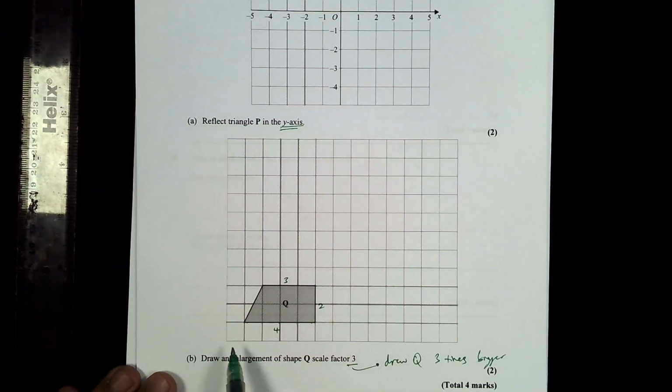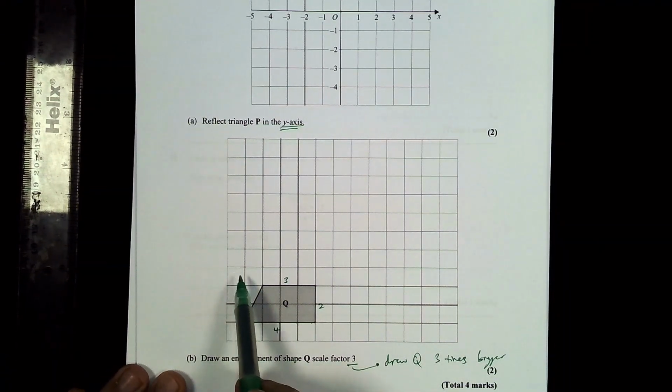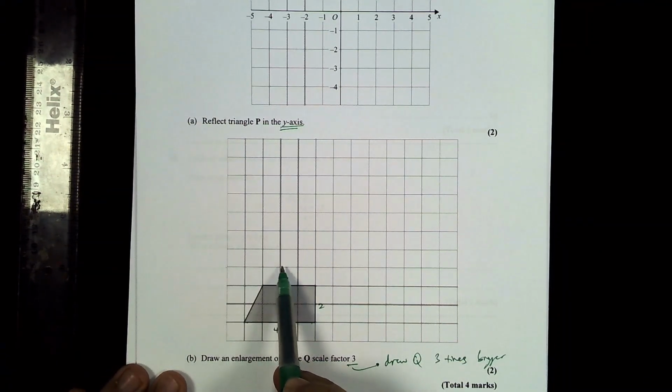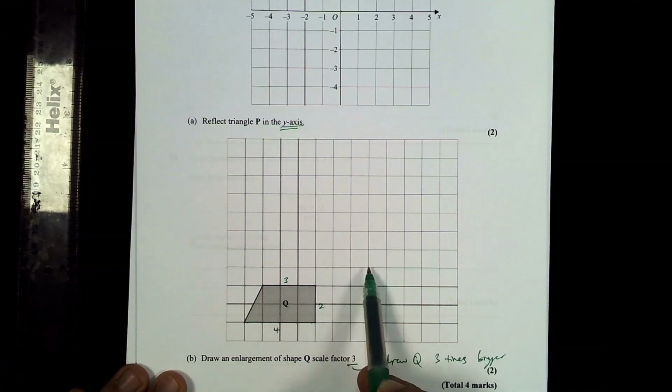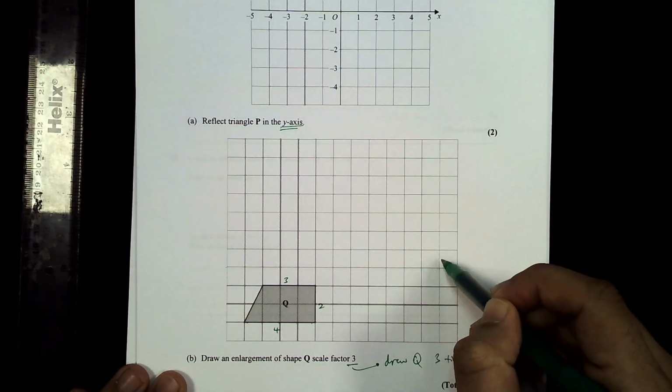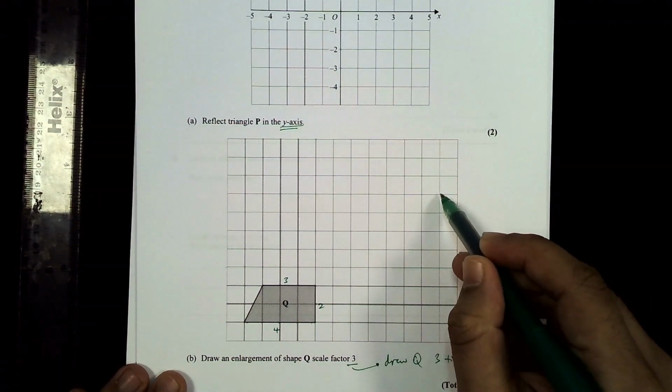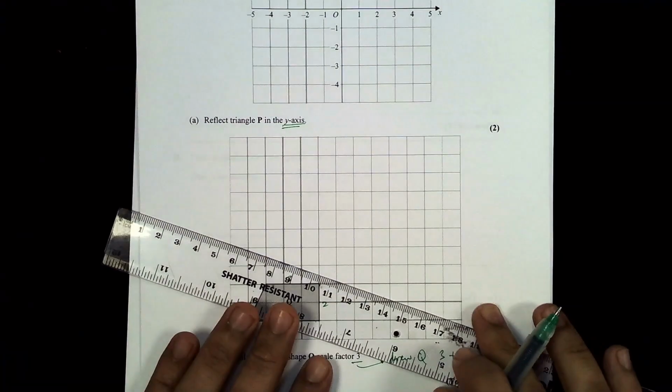So I just need to check I can fit 12 across. So 1, 2, 3, 4, 5, 6, 7, 8, 9, 10, 11, 12. Yeah, I can fit it from here across. And again, I can fit 6 up. 1, 2, 3, 4, 5. Yep. Okay, so I've got space here. I'm going to put it just here.